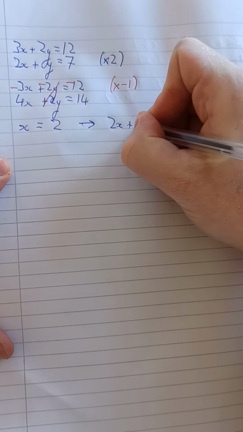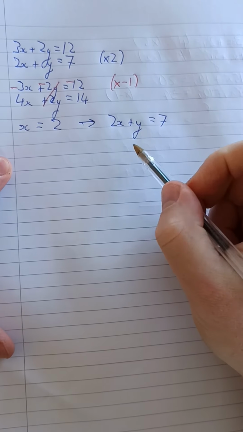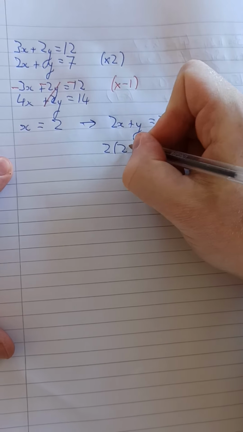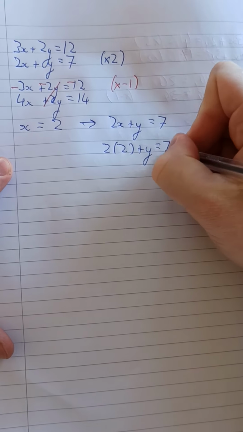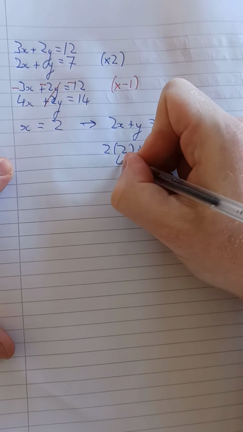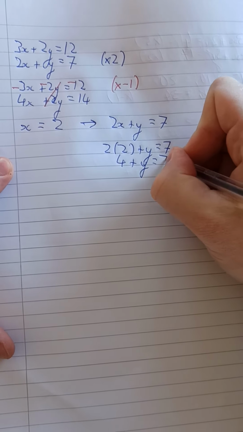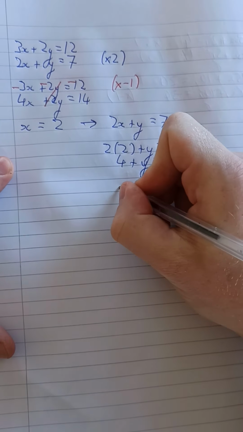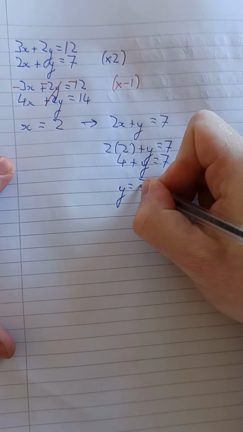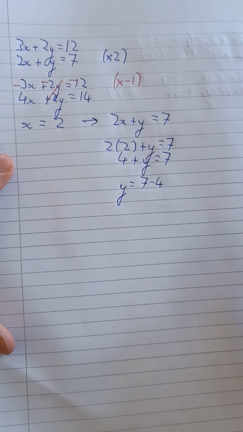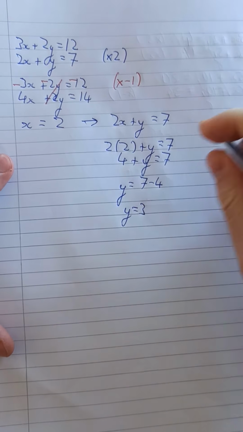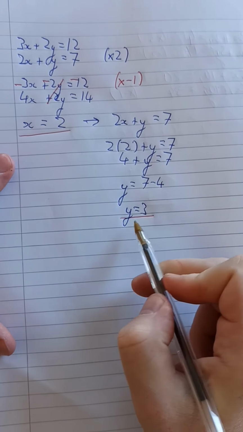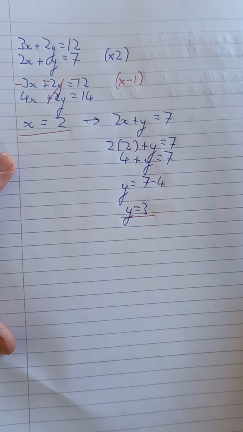So 2x plus y equals 7. Let's replace the x with 2. Remember, always use brackets. 2 times 2 is 4, plus y equals 7. Bring the 4 to the other side, it will go to minus. Y is equal to 7 minus 4. Y is equal to 3. So there are my two answers. Y equals 3 and x equals 2.